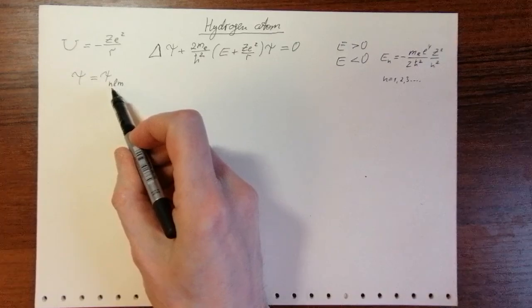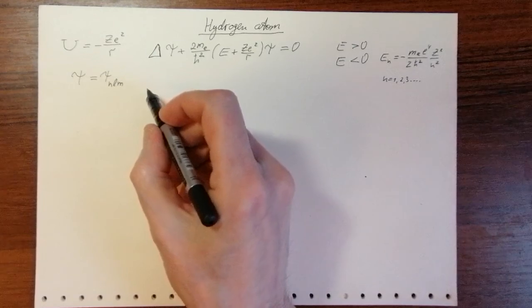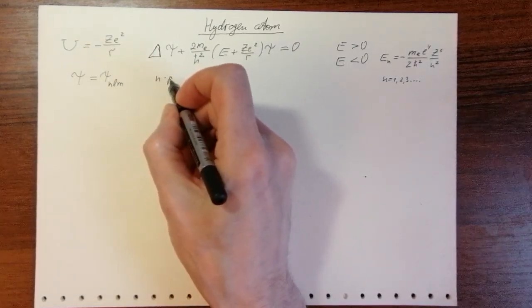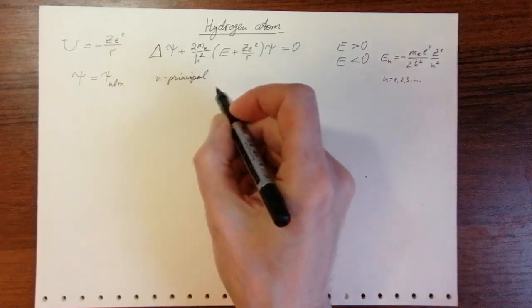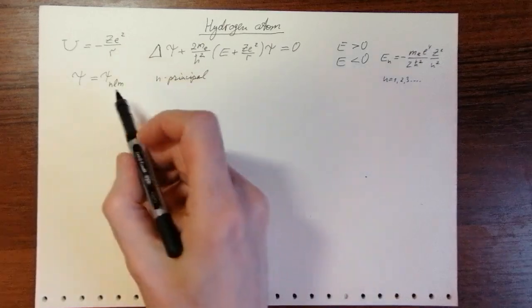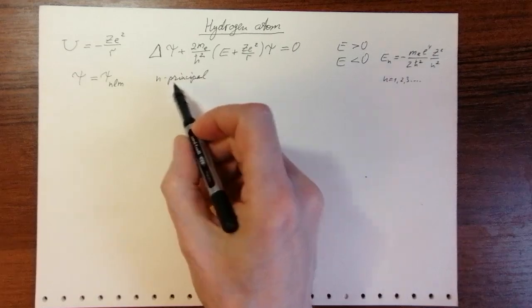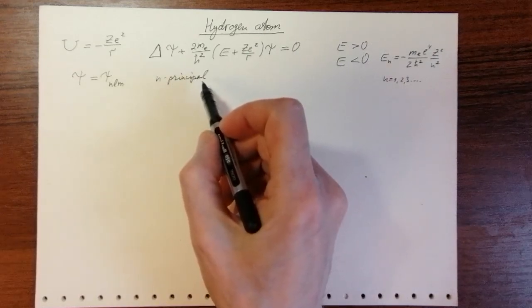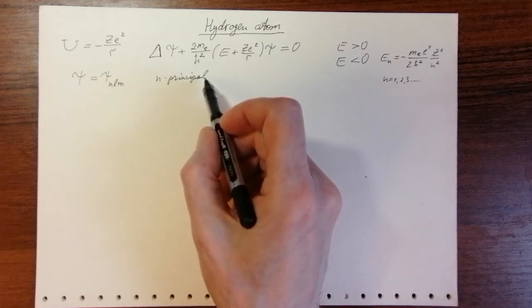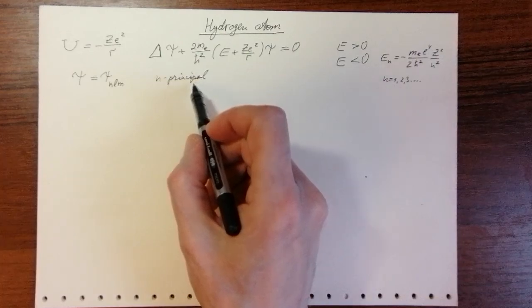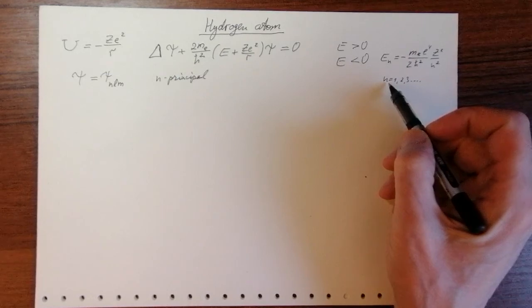The first number, n, is called the principal quantum number. All these parameters are integer numbers, and n coincides with the number of the energy level in a hydrogen atom, and energy depends on n.